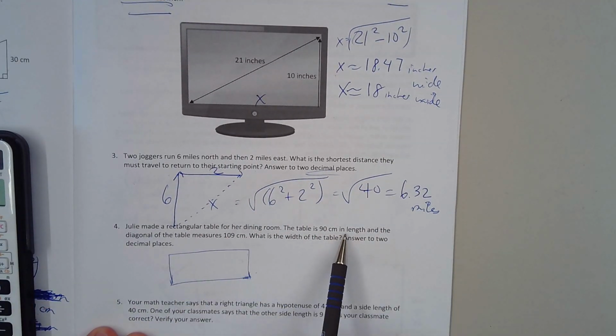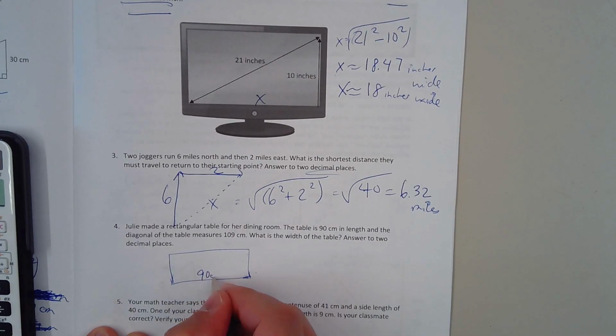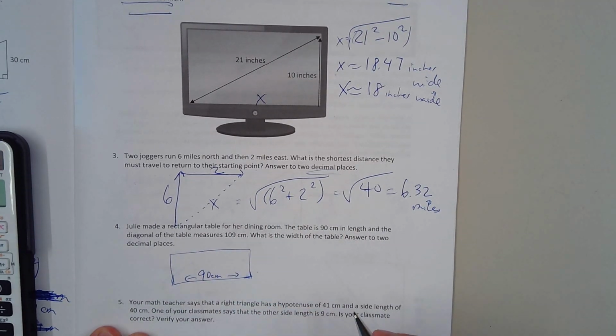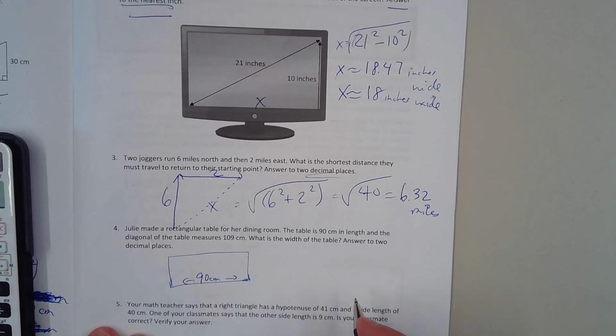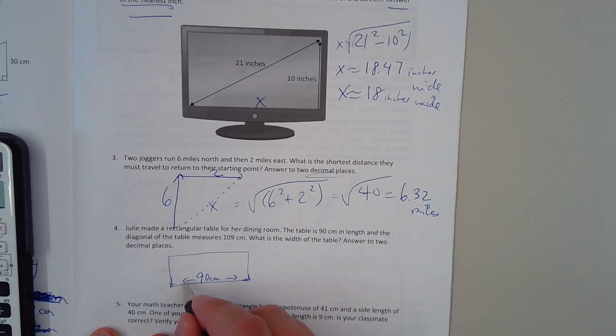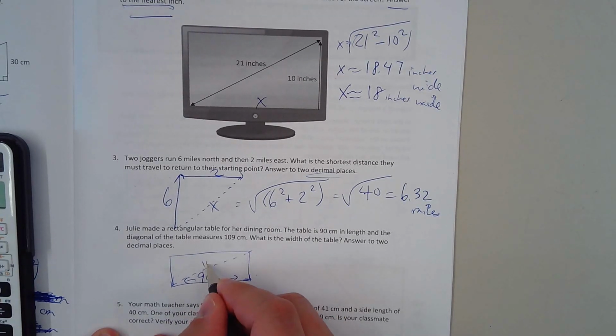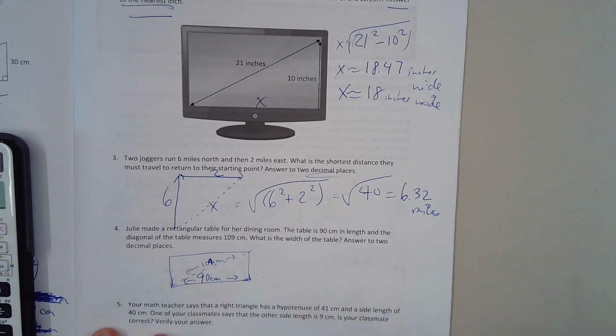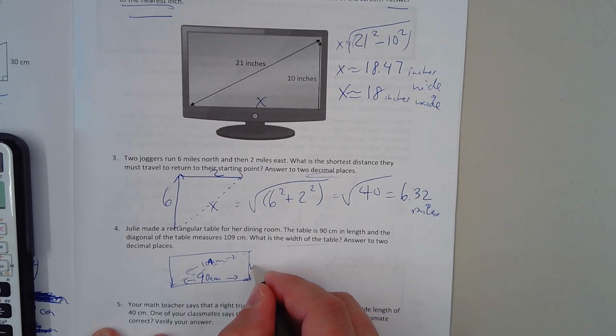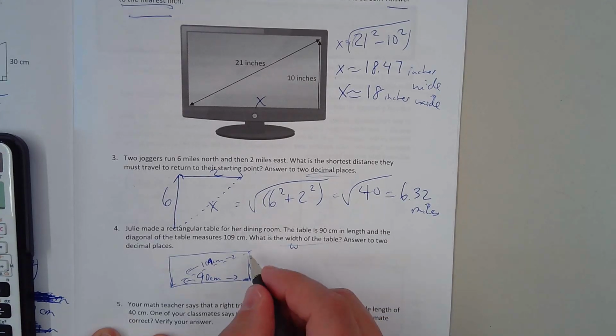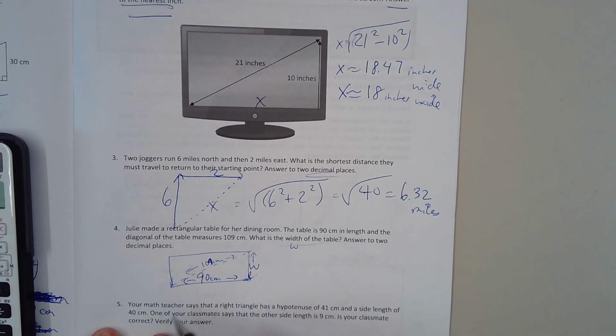So the table is 90 centimeters in length, so let's put 90 centimeters there. And the diagonal of the table is 109 centimeters. I don't know why you would know the diagonal, but okay. That's 109 centimeters that way. Units are the same, that's good. What's the width? Okay, so we'll call that W, and it wants to know what that is. So there's a right triangle. I already have the long side, so I'm going to be subtracting, right?